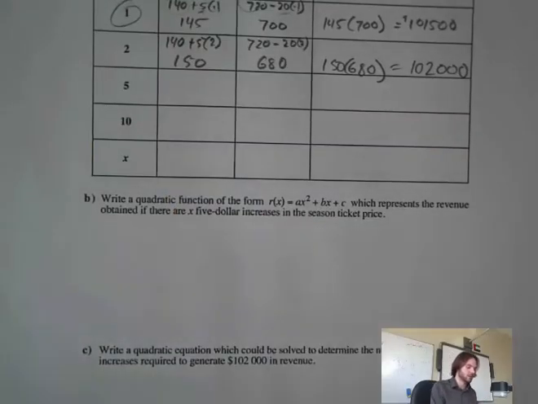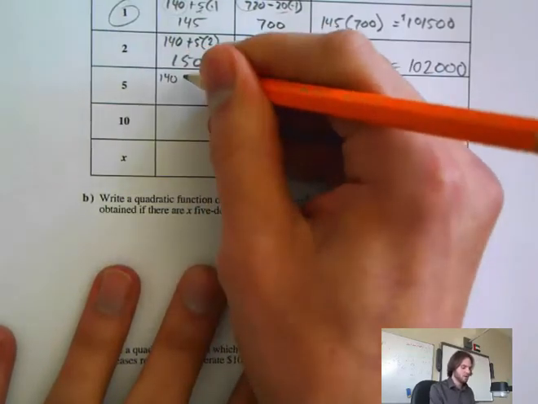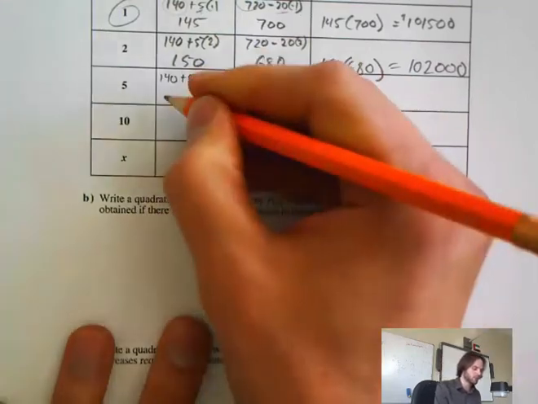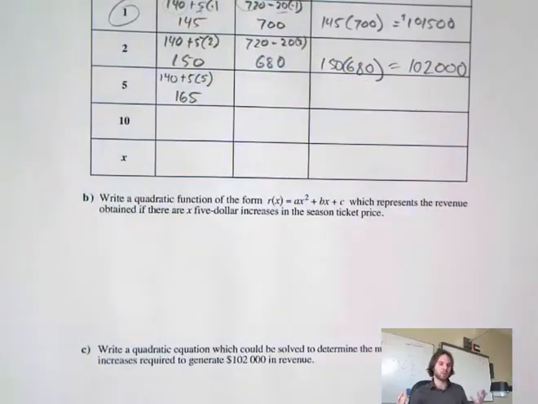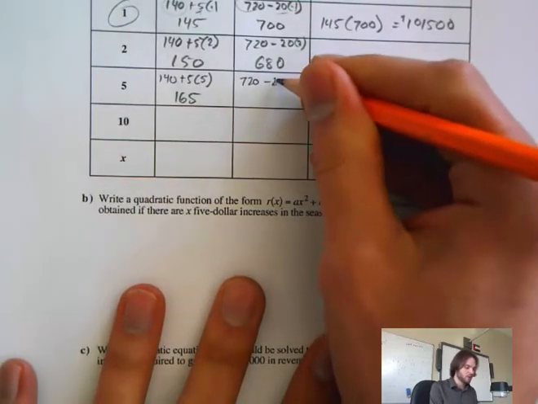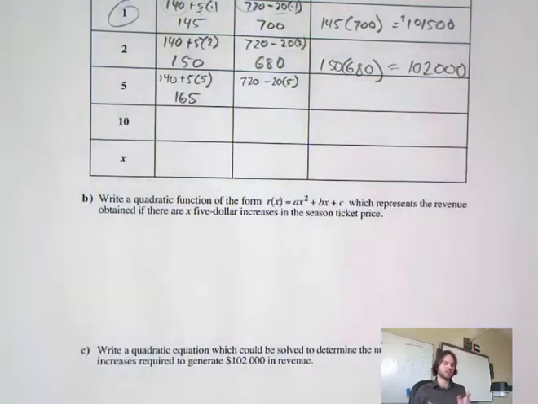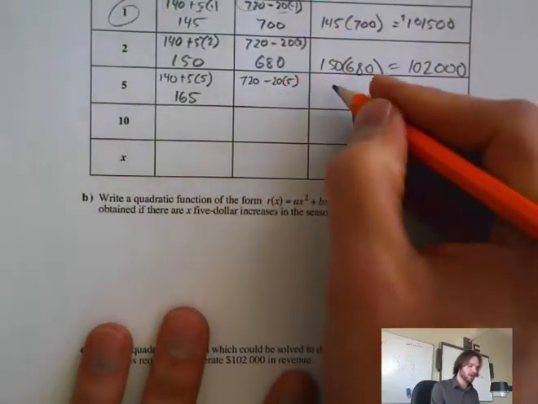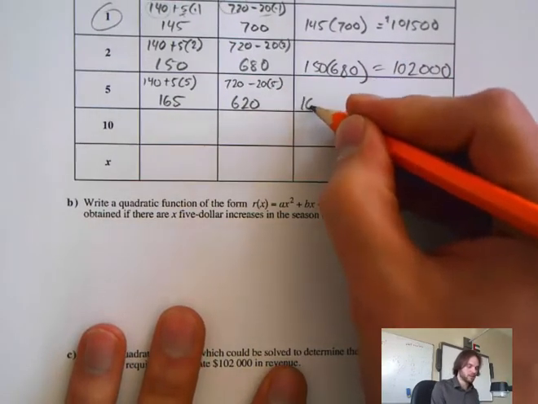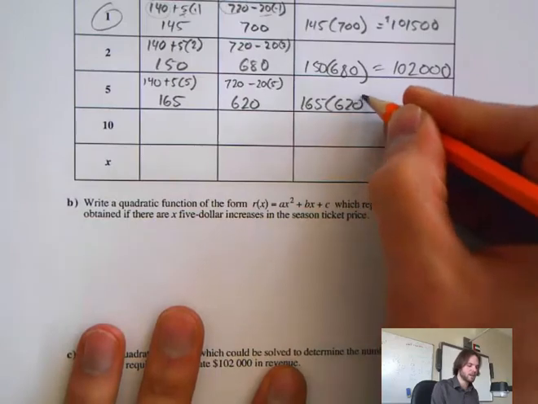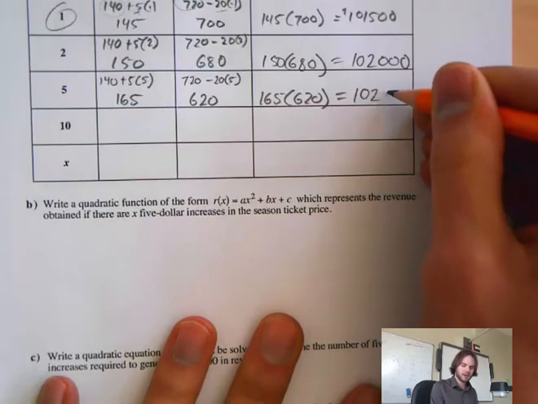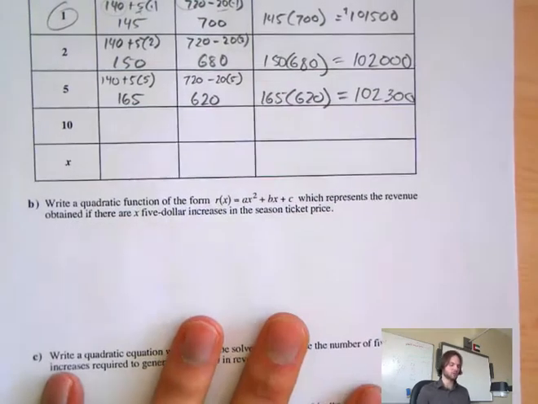Let's try an increase of 5. So that's 140 plus five $5 increases, which gives me $165 per ticket. That's 720 people originally, but we're losing 20 people for each of the 5 increases, which gives me a total of 620. Now 165 multiplied by 620 gives me a total of 102,300. So that's a little bit of an increase.